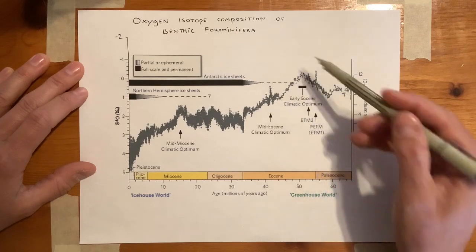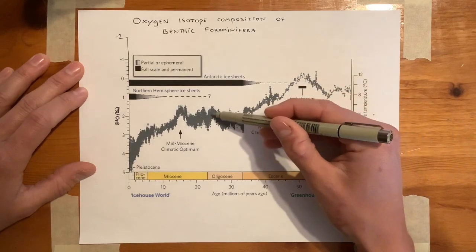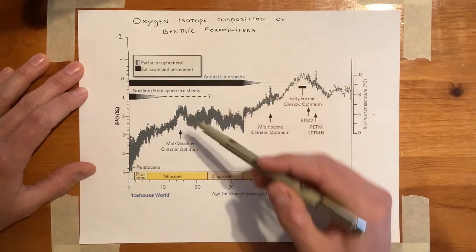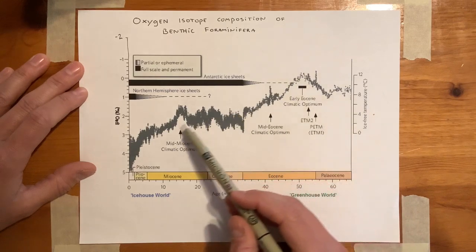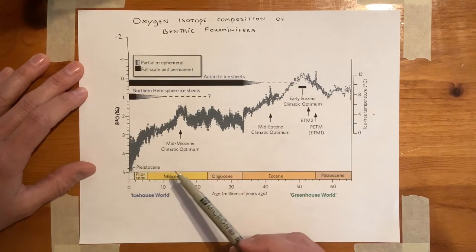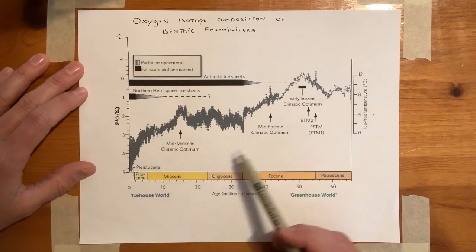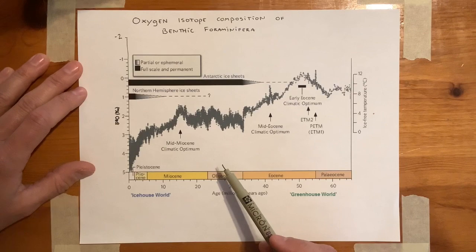But we'll also notice that there's a lot of squiggles and changes in this isotope record. So what do these squiggles mean? What does this overall trend towards higher delta 18O values mean? How in the world is all of this telling us about Earth's climate? That's what we'll discuss next.